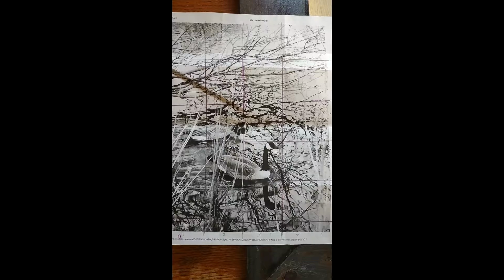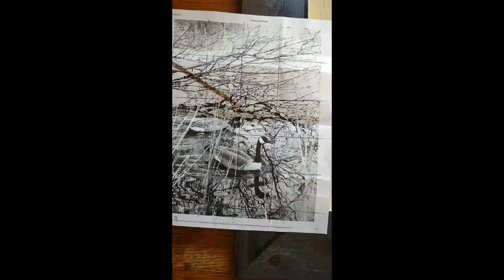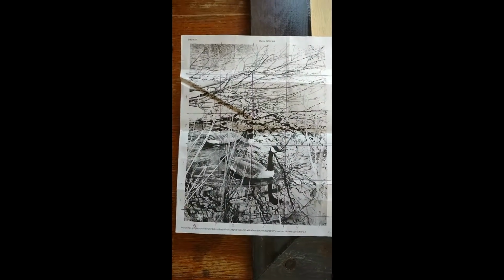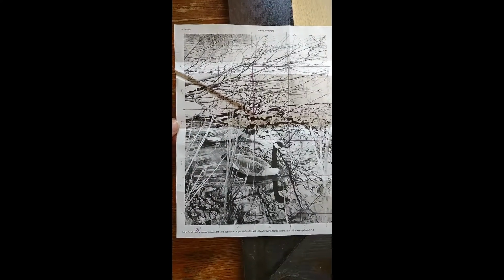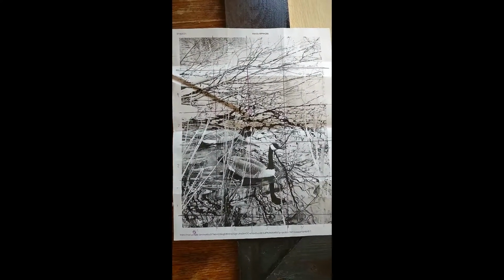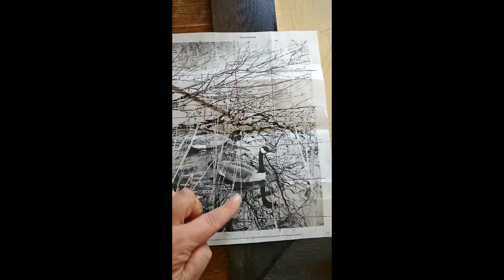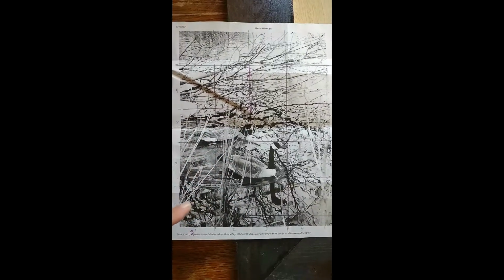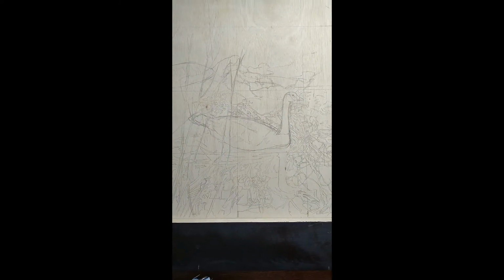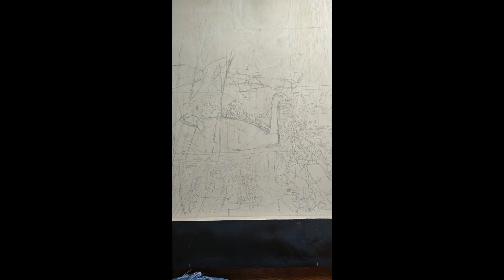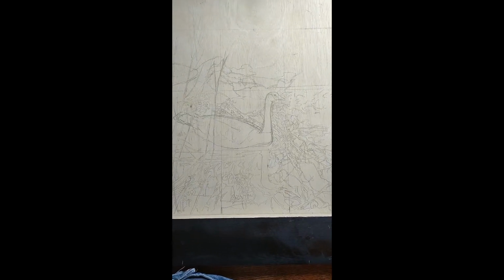The grid method basically entails using lines to create a grid on your reference image. And then I tend to number the squares so that I can keep track of which square I'm in. Then you do a similar grid on the piece of wood that you want to transfer the image onto and do the artwork on.